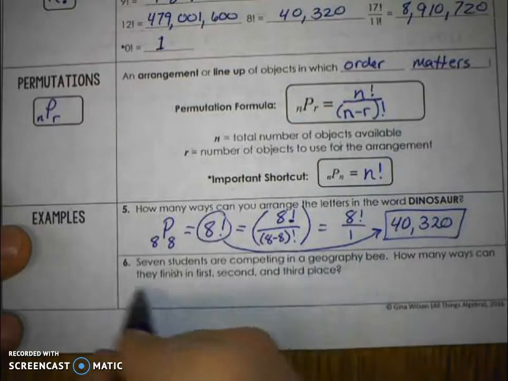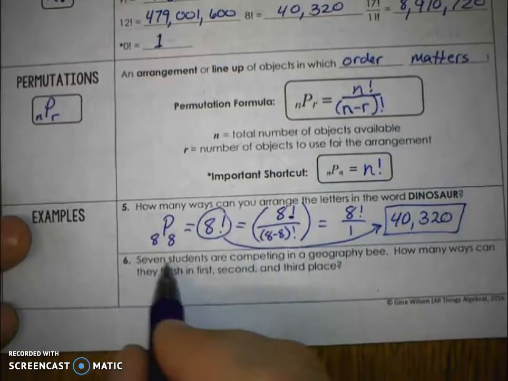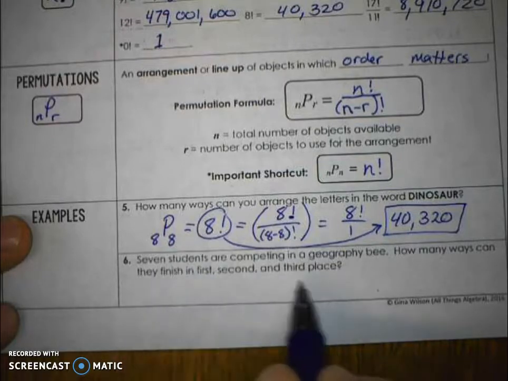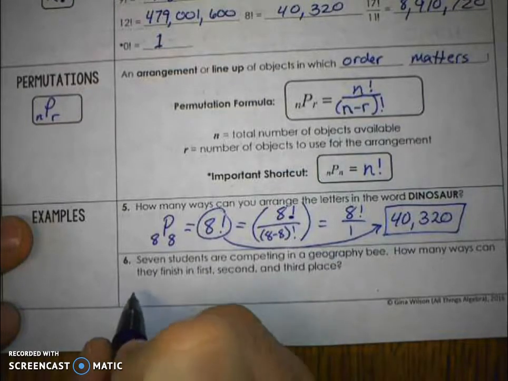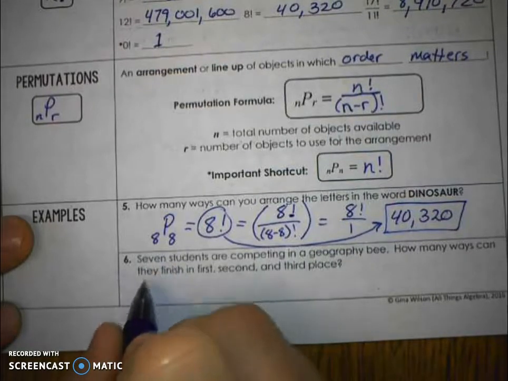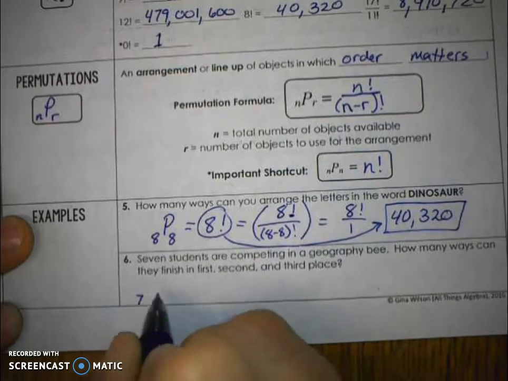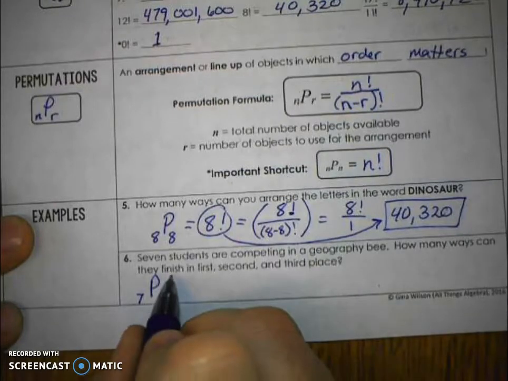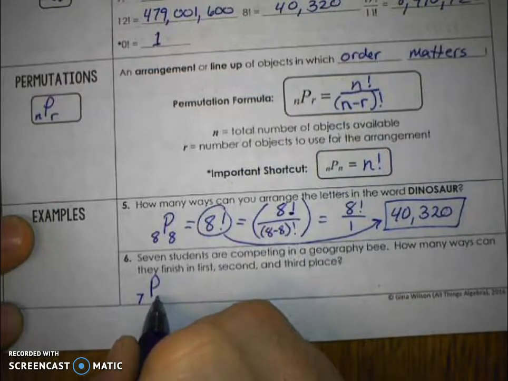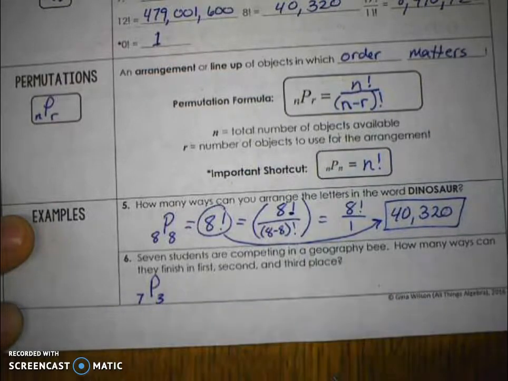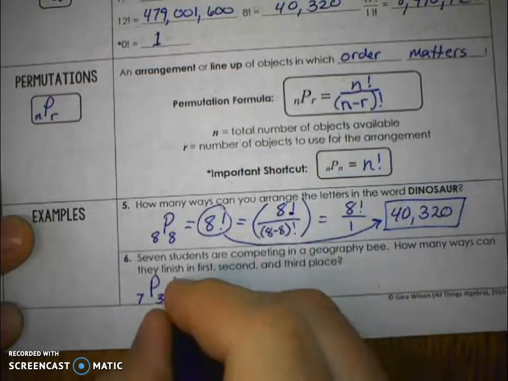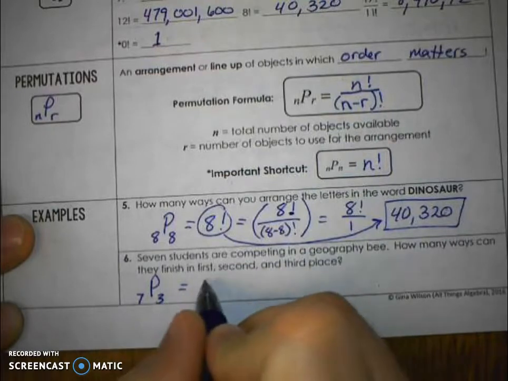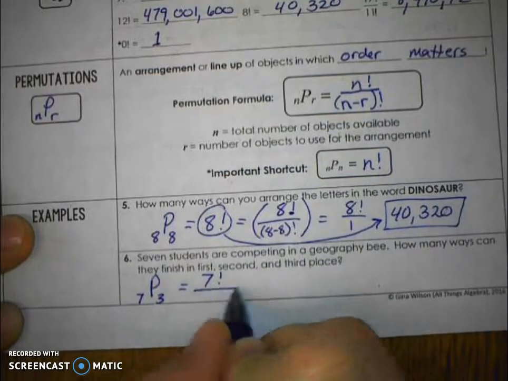All right, so we're talking about all the possible results of these 7 students, 3 of which get first, second, and third place. We don't have to list out all our combinations. We know that the total number of objects available in this case are the 7 contestants. This is a permutation because the order matters. And there are 3 that will finish each time. That's the number of objects to use for the arrangement out of each 7. And so remember, we're going to put the 7 factorial on top.